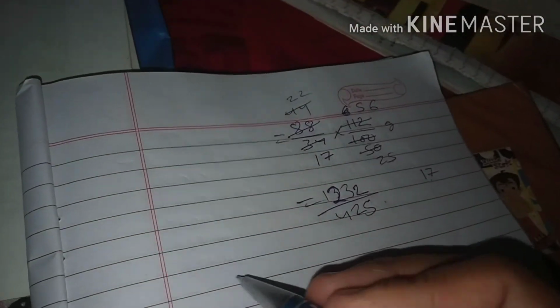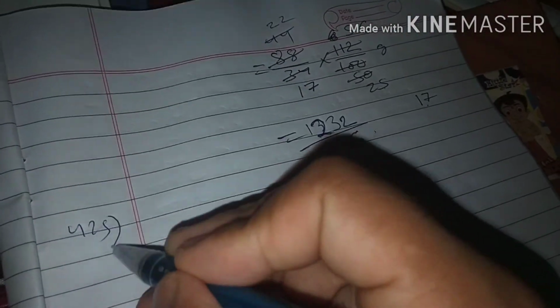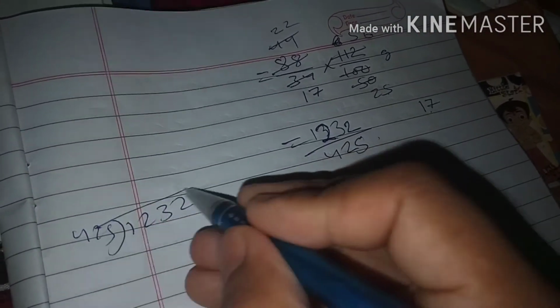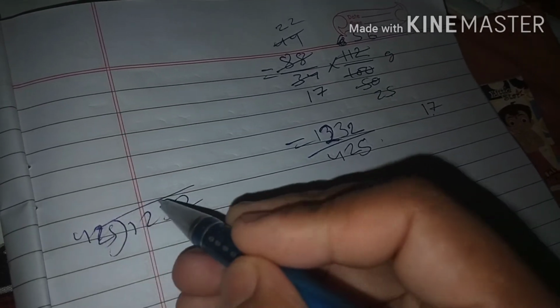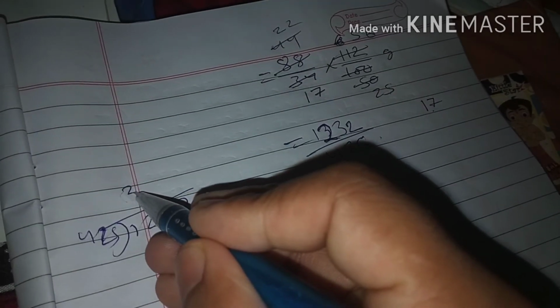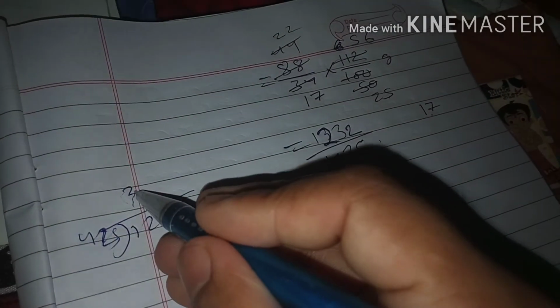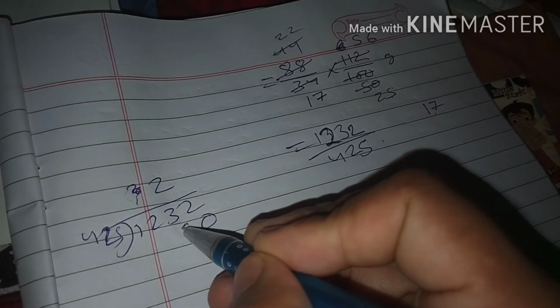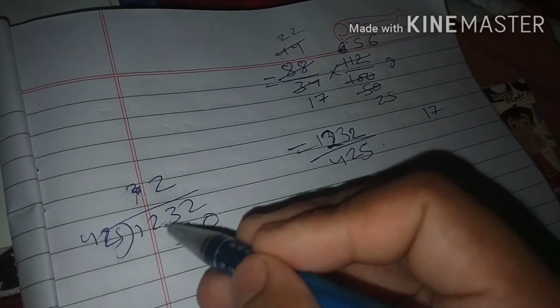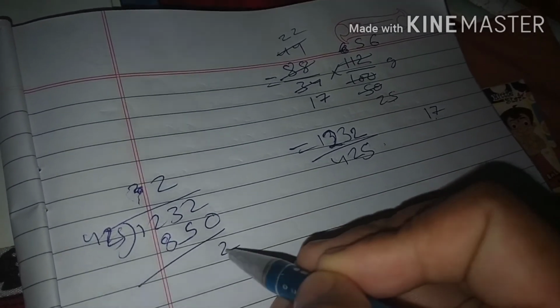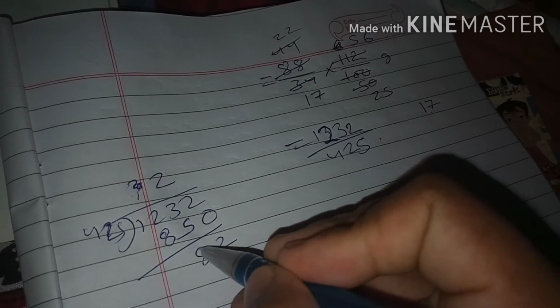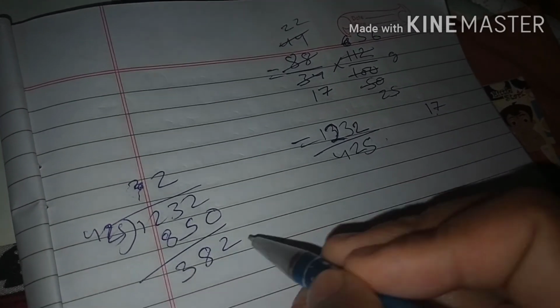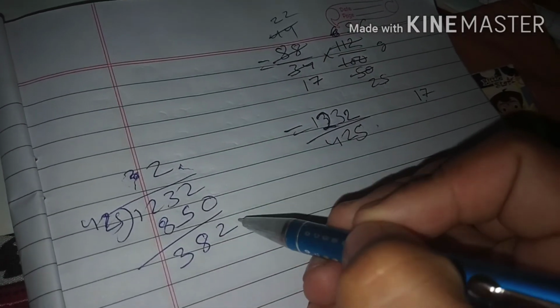So when we divide 425, how much will we get? 3 will not fit, so 2, 2 5 is 10, 2 2 is 4, 5, 2 4 is 8. So 2, 13 minus 5 is 8, 11 minus 8 is 3, again put a point here and 0.